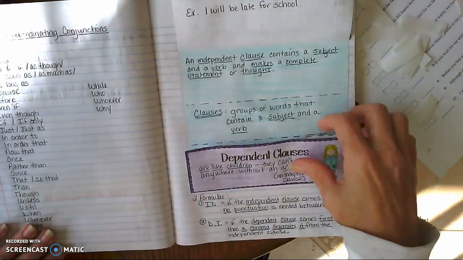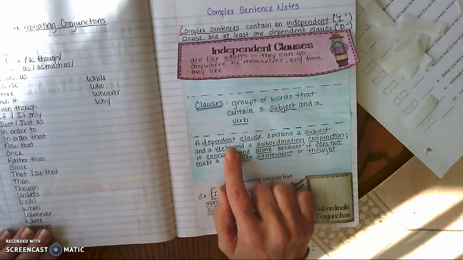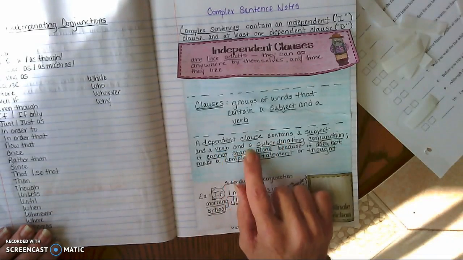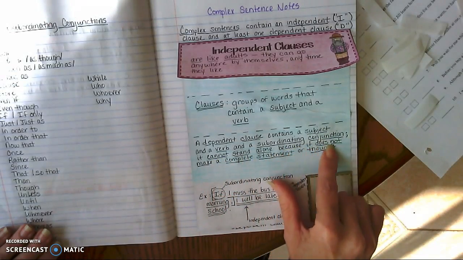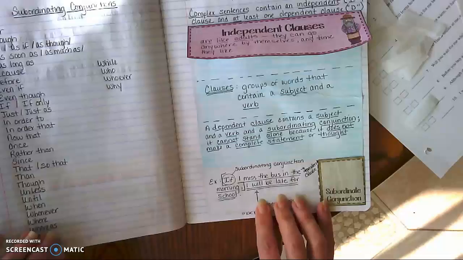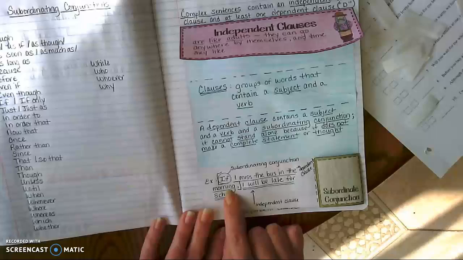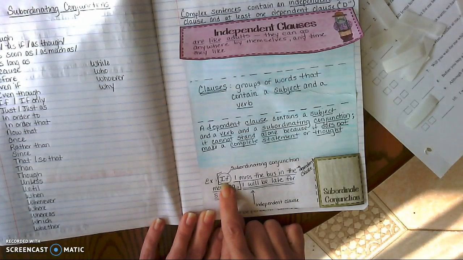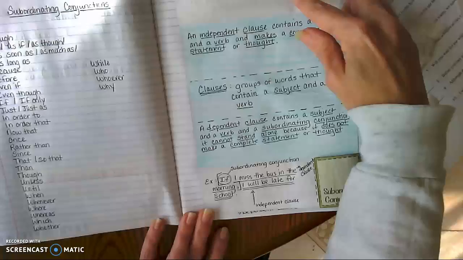Dependent clause, when you flip that one down, open, you have the definition of a dependent clause. A dependent clause contains a subject and a verb and a subordinating conjunction. It cannot stand alone because it does not make a complete statement or thought. And your example down here is "if I miss the bus in the morning," which is the dependent clause portion. Subordinating conjunction is "if," so I've circled it. And then "I will be late for school," which is the independent clause I used up top.